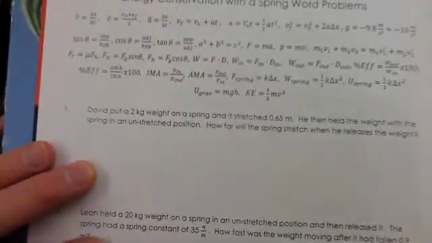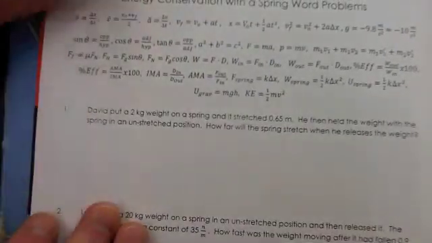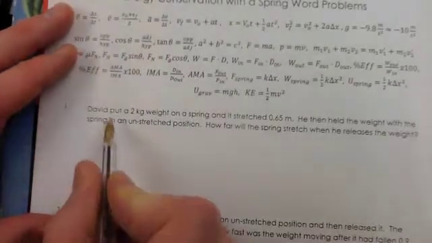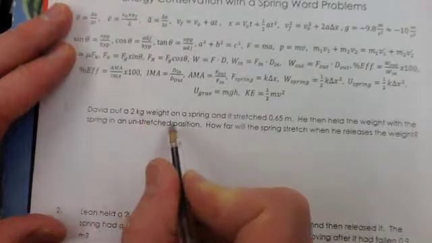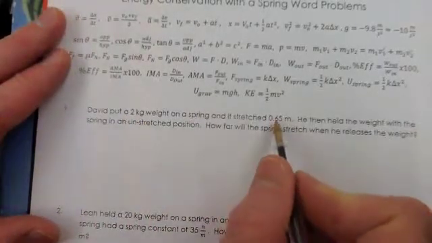This video is to show you how to do energy conservation with the spring. Word problem number 1. So let's read the problem. David put a 2 kilogram weight on a spring and it stretched 0.65 meters.